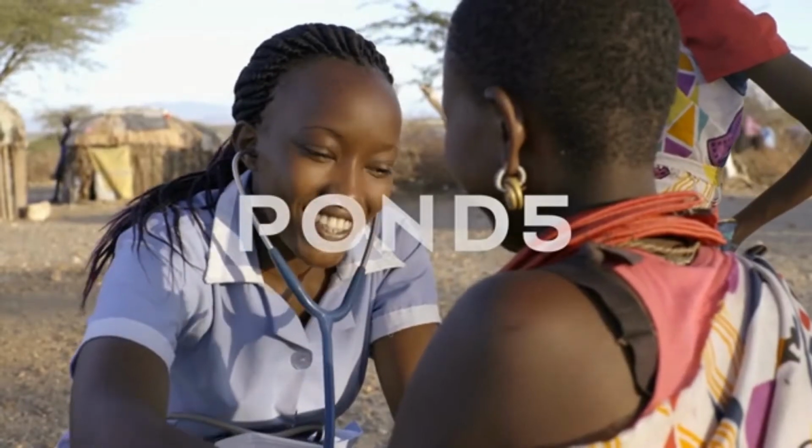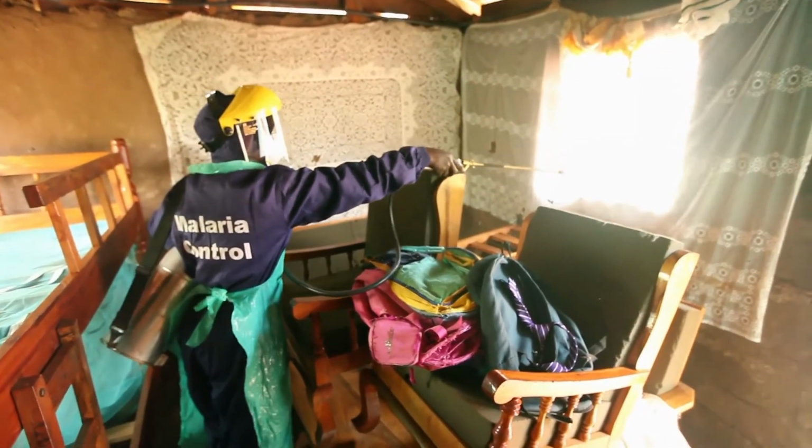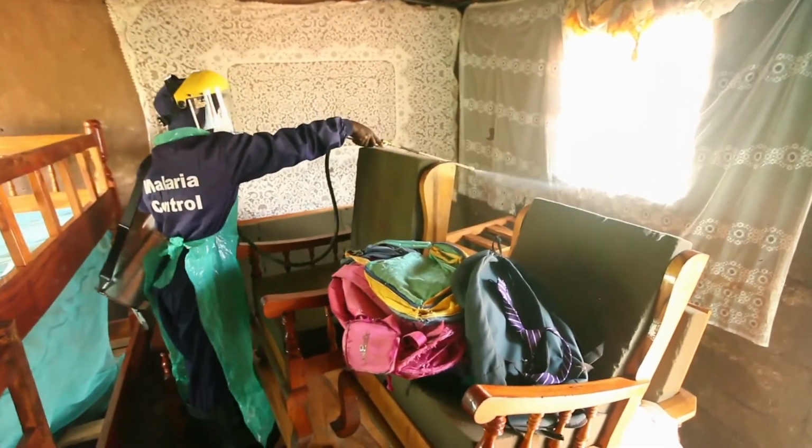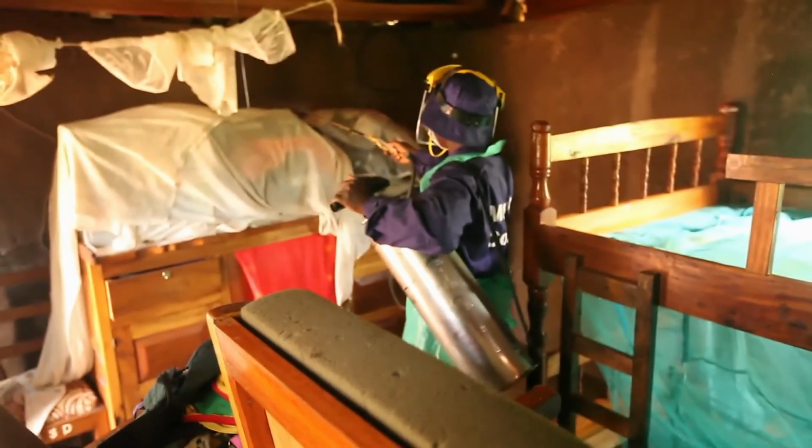But what if we could stop malaria before it starts? The best way to prevent the spread of malaria is to control vector populations. The WHO recommends targeted interventions such as insecticides and bed nets. Unfortunately, mosquitoes are resilient animals. They adapt to our interventions and have become resistant to our insecticides.